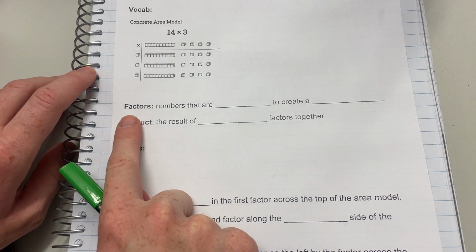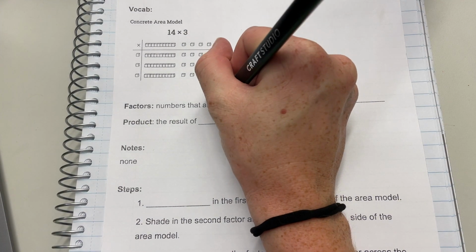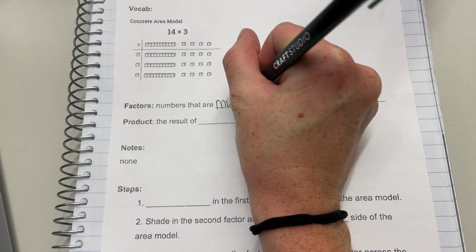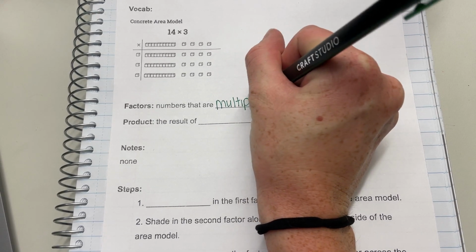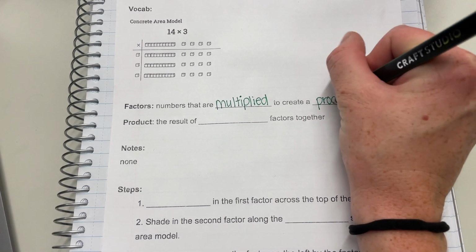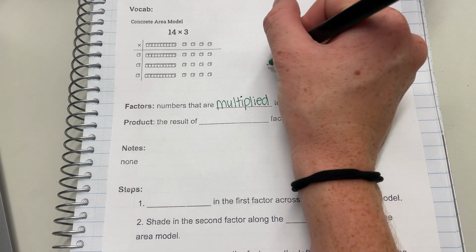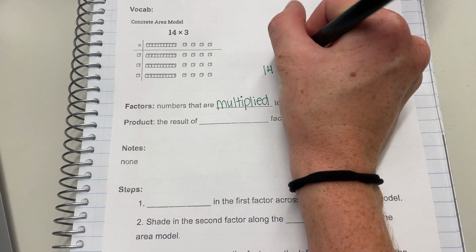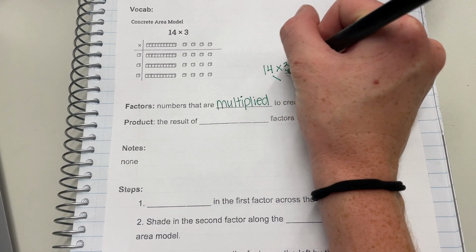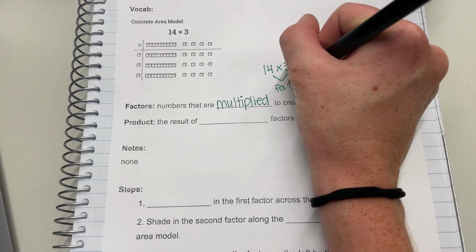So our factors are numbers that are multiplied to create a product. For example, I have 14 times 3. 14 and 3, those are factors.